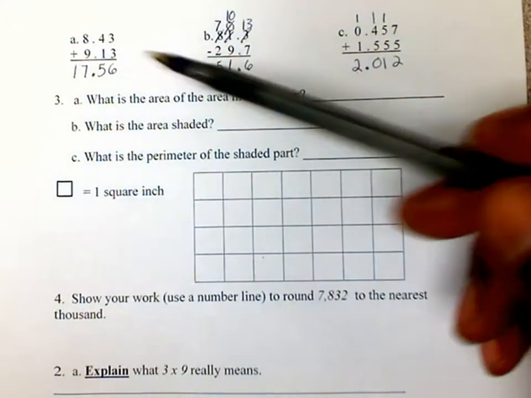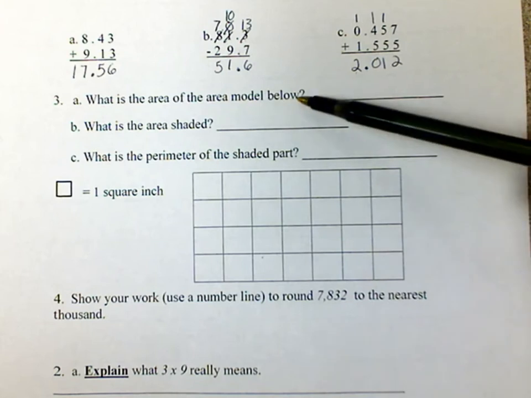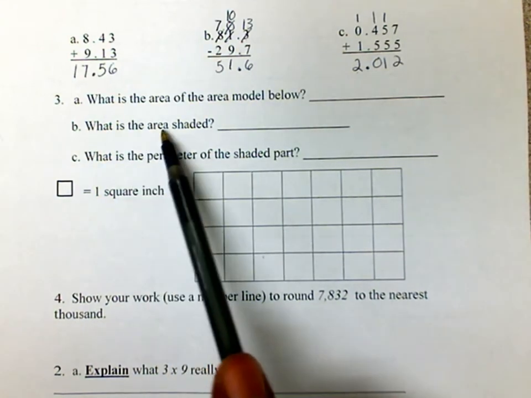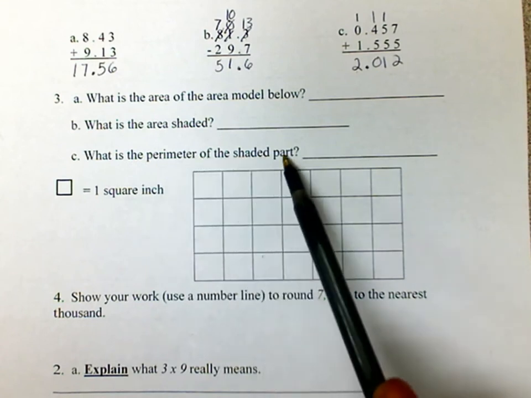We're looking at problem or item number 3 for Wednesday, October 24th, 2012 in math. I have 3 parts here. It says, what is the area of the area model below? What is the area shaded? What is the perimeter of the shaded part?